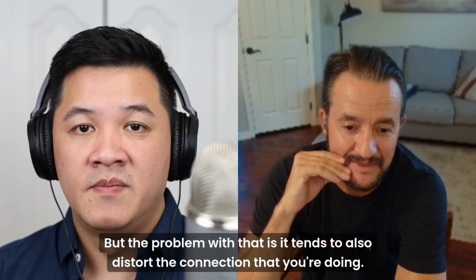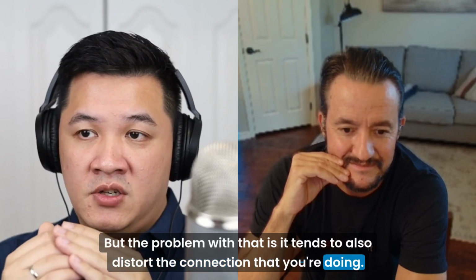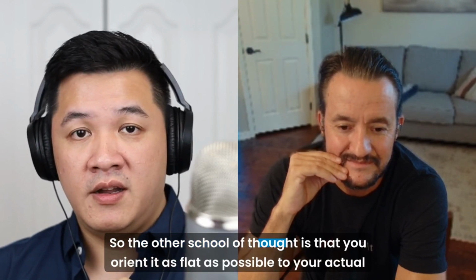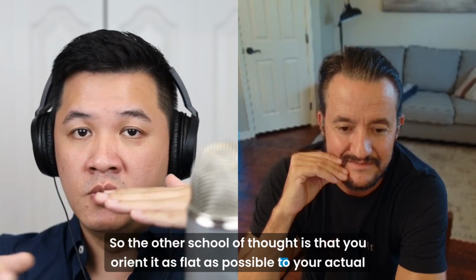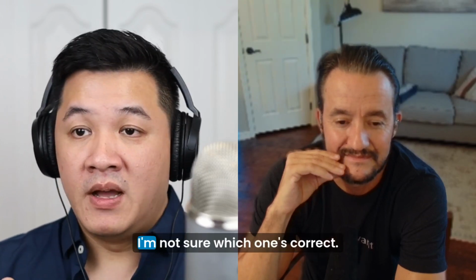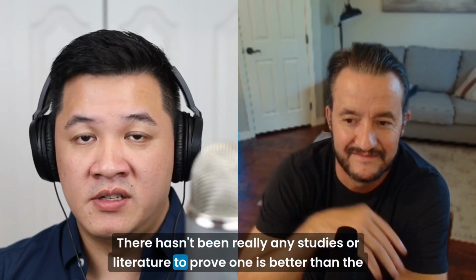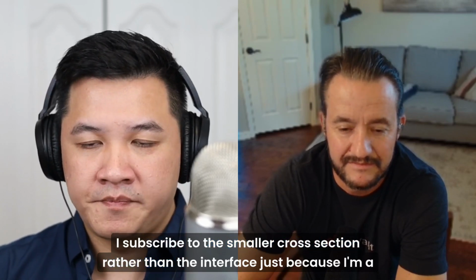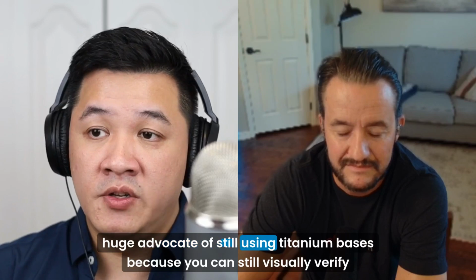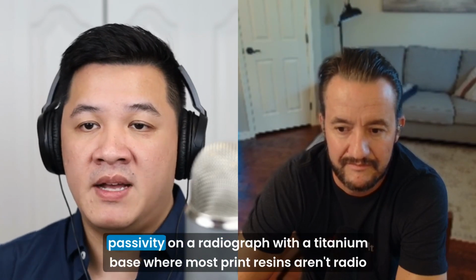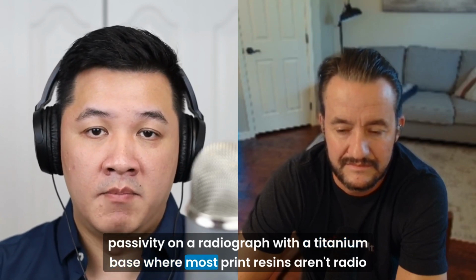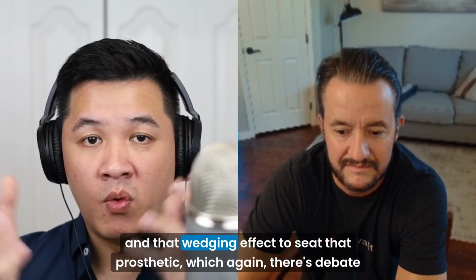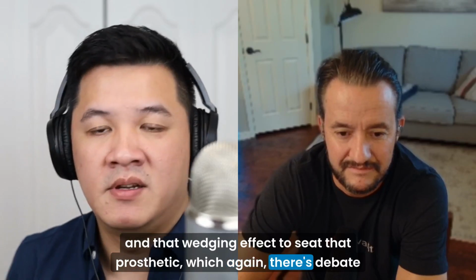But the problem with that is it tends to also distort the connection that you're doing, right? So the screw seat, or if you're using a tie base, it sometimes distorts the actual tie base connection. So the other school of thought is that you orient it as flat as possible to your actual multi-unit interface. I'm not sure which one's correct. There hasn't been really any studies or literature to prove one is better than the other. Those are the two schools of thought. I subscribe to the smaller cross section rather than the interface, just because I'm a huge advocate of still using titanium bases, because you can still visually verify passivity on a radiograph with a titanium base, where most print resins aren't radio opaque, so you can't see them. You're relying on whatever screw system it is and that wedging effect to seat that prosthetic, which again, there's debate there, but we won't get into that.